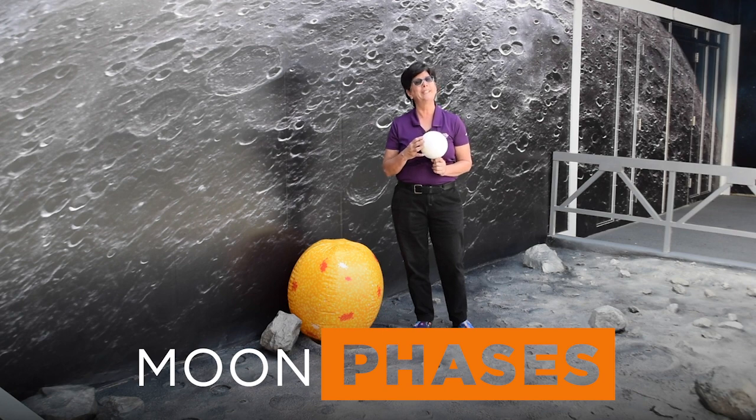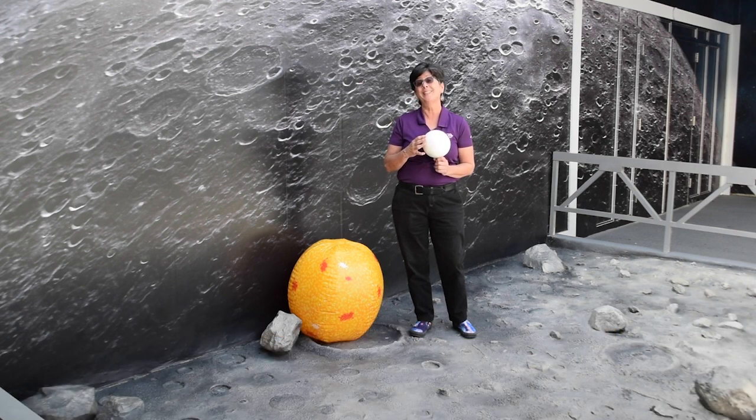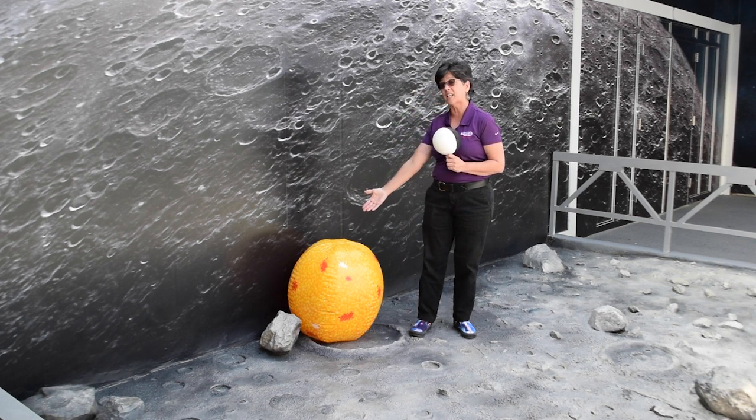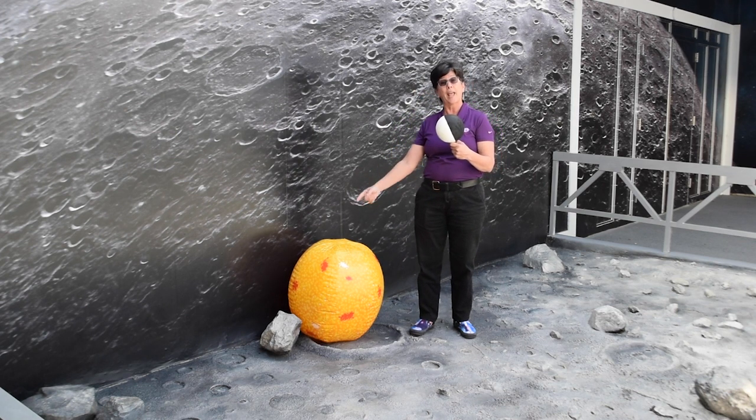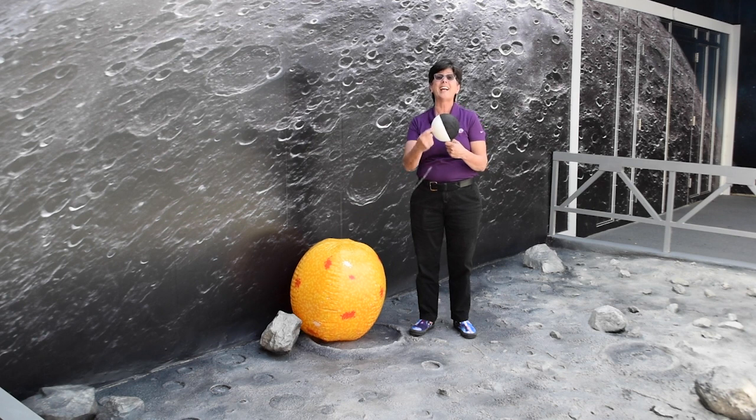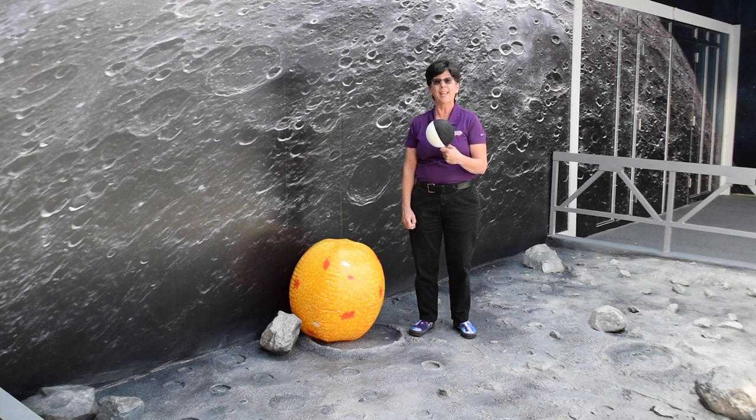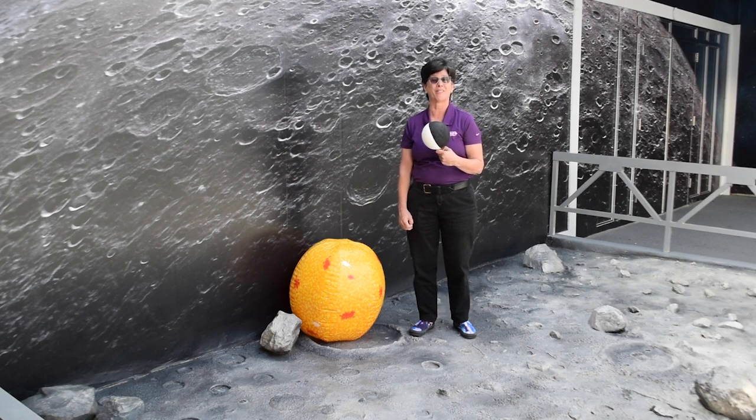The moon really doesn't change shape, and it really doesn't give light of its own. It simply reflects the light of the sun. So whichever side of the moon happens to be facing the sun, that's the part we're going to see from Earth. We're going to do our own moonscape activity where you make some moon phases, and when we're done, you're going to have a nice poster to remind you of all the phases of the moon.